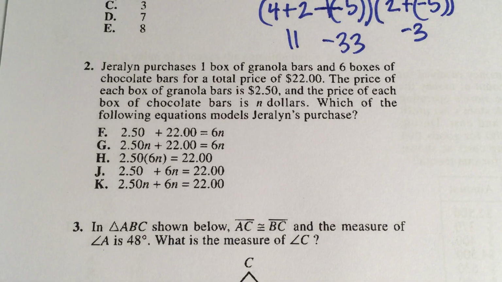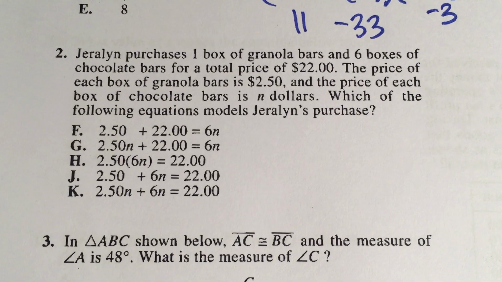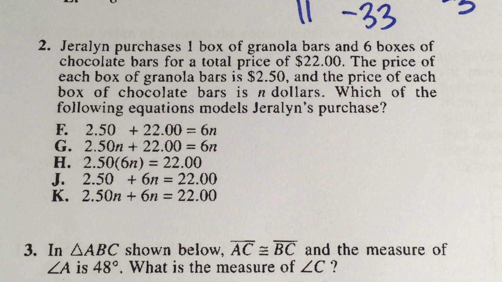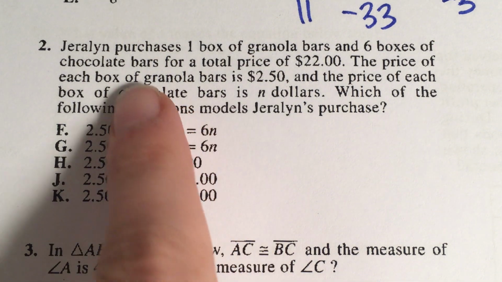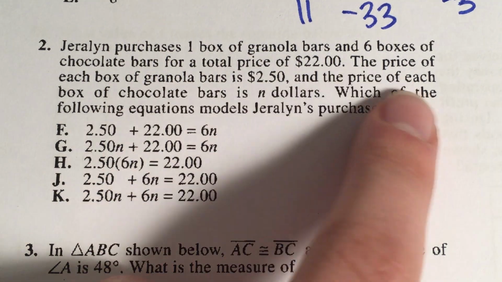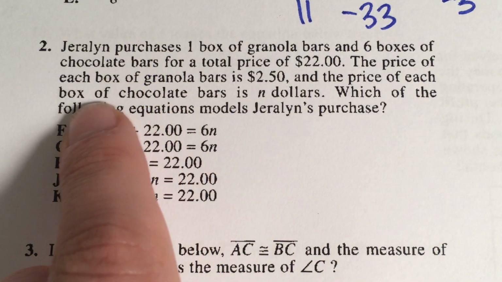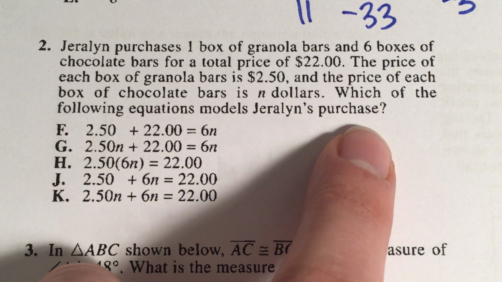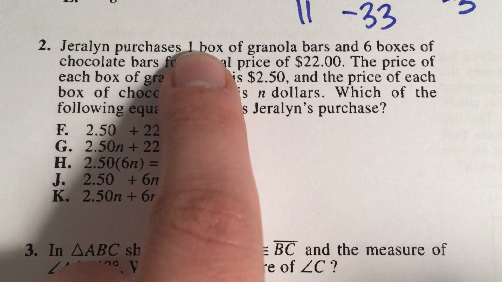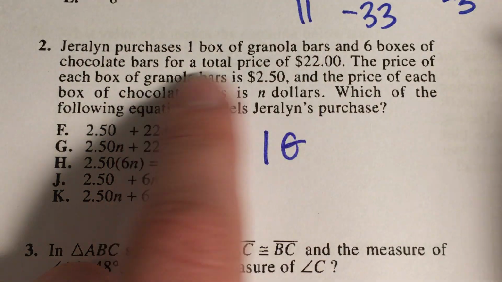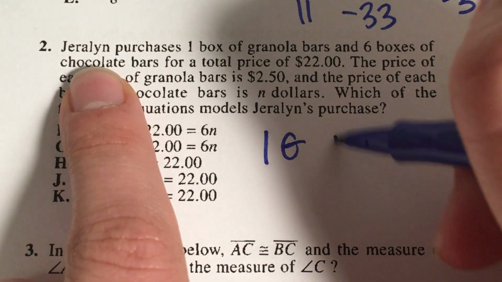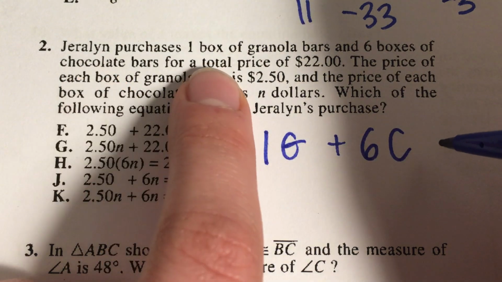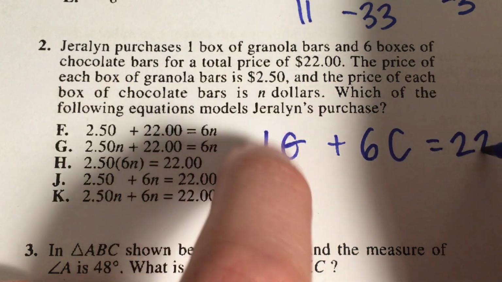For number 2, it says Geraldine purchases 1 box of granola bars and 6 chocolate bars for a total of $22. The price of each box of granola bars is $2.50, and the price of each box of chocolate bars is $N. Which of the following equations models Geraldine's purchase? So Geraldine bought 1 granola bar and 6 chocolate bars for a total price of $22.